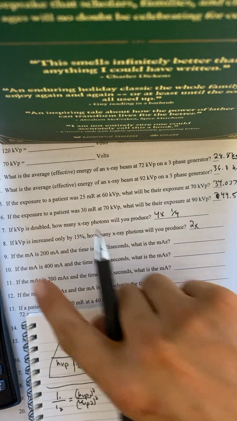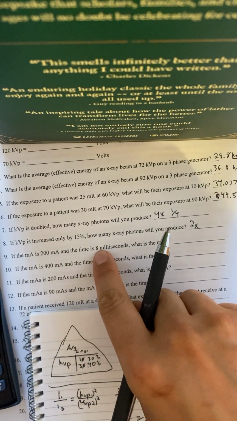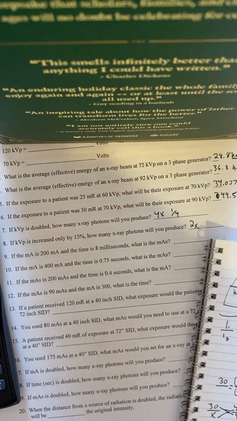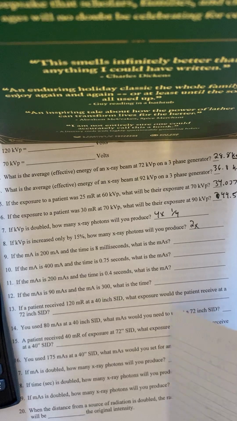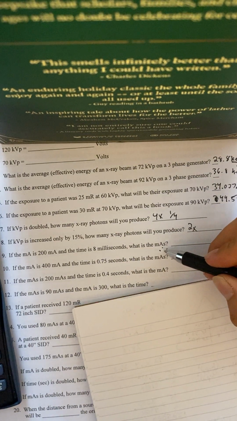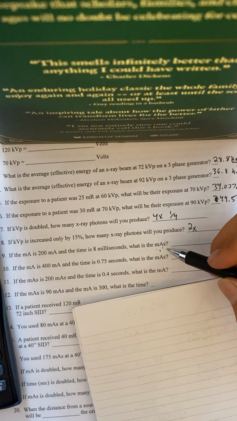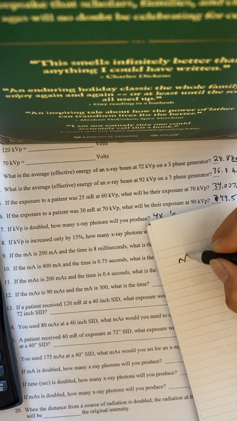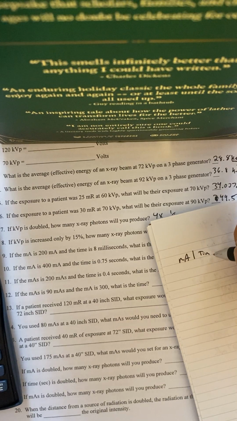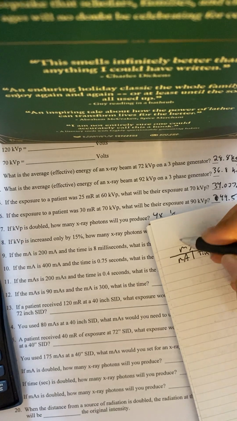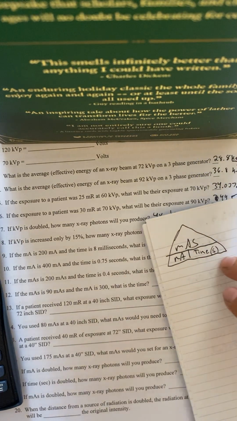Alrighty. mA is 200, your time is 8 milliseconds. What is your mAs? For this one, I'm just going to show you the formula, because this should be super easy. mAs is made up of what? mA and seconds, milliamps seconds. So you already have your mA, you have your seconds. So your triangle is mA times time in seconds. That would give you your mAs. That's the triangle you would use.